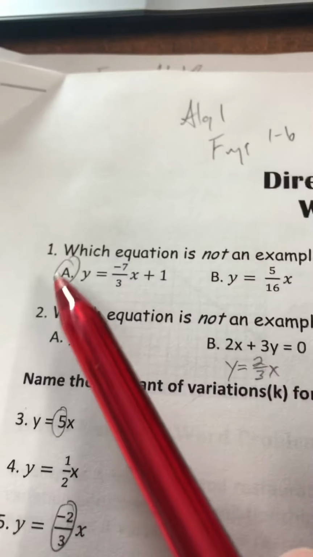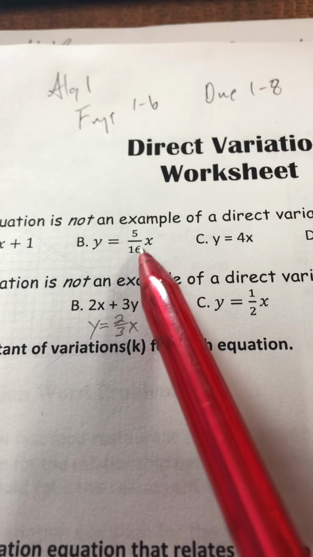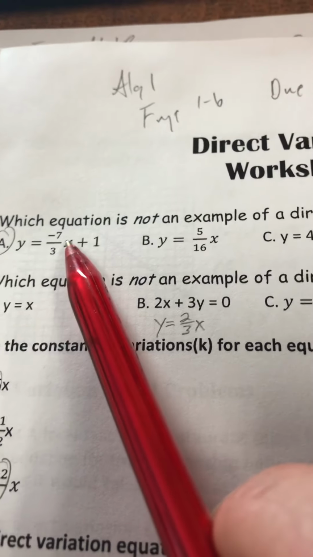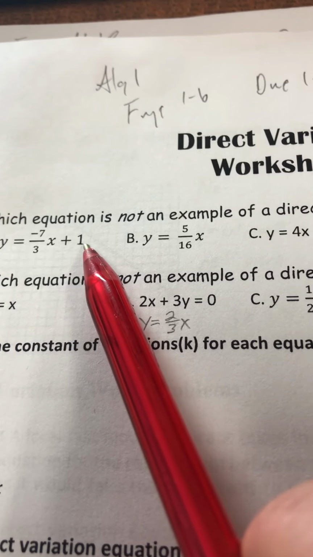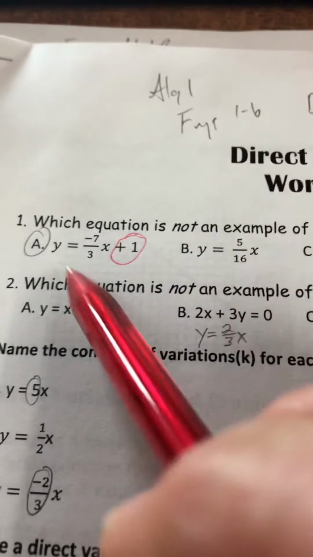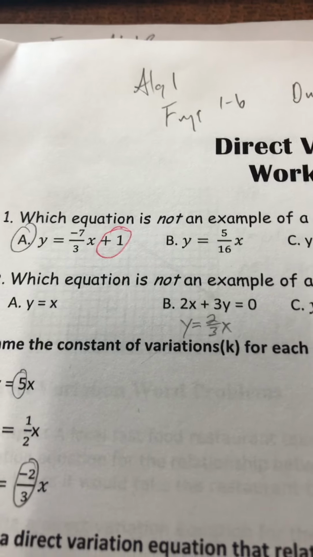So take a look at number 1, which equation is not an example of direct variation. All of these have something multiplied by the x, except this one. It has something multiplied by the x plus 1. So this makes it not an example of direct variation.